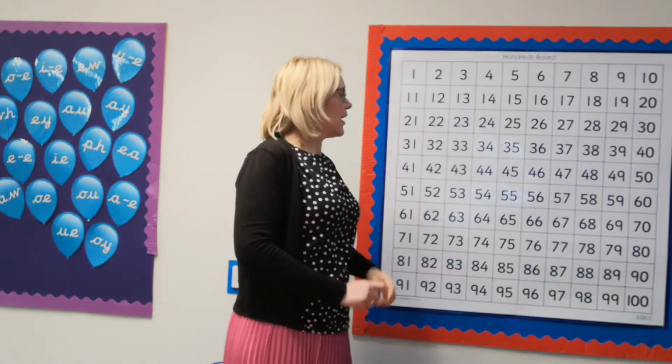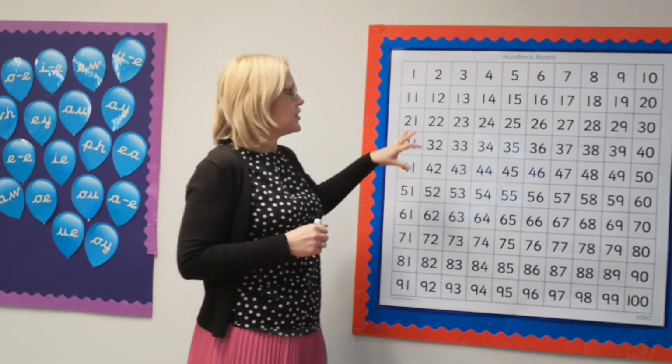We'll stop at 50. We are halfway along our 100 square. I think I might have forgotten to go high on one of these multiples of 5, so hopefully you remembered for me. Okay, so we're going to use our 100 square again to count in 5s.